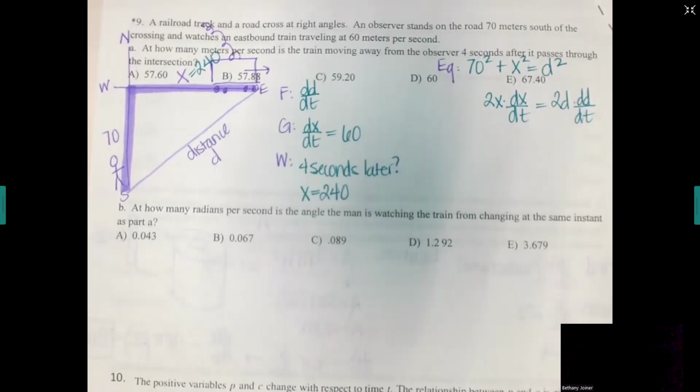Okay, let's go step by step. How did you do this? Okay, plug in the number next time. Okay, so it's 70 squared plus 240 squared plus C squared. Oh, you plugged it into it already. How did you get to that?